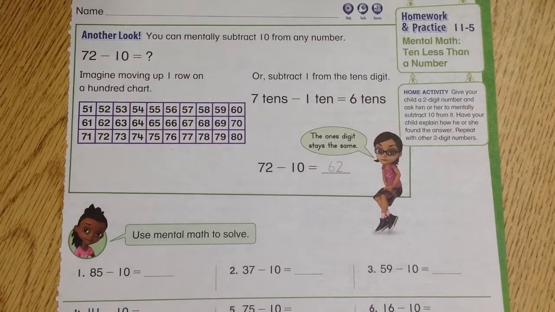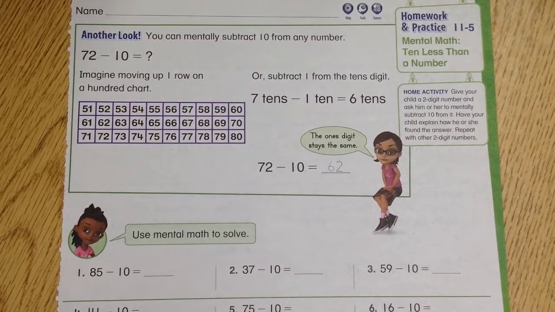Hi, today we're going to work on the homework part of lesson 11-5. We're going to be working on pages 639 and 640 in your math book. And this time we are still using 10 less than a number, but this time we're going to be using mental math. We're going to be imagining in our heads what it would look like on the chart.